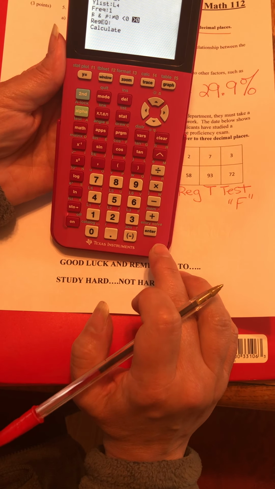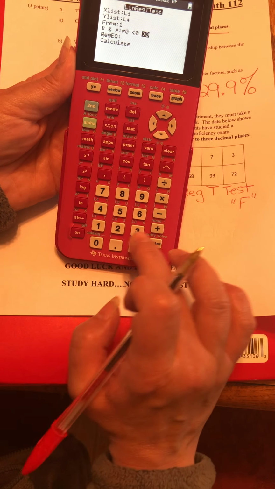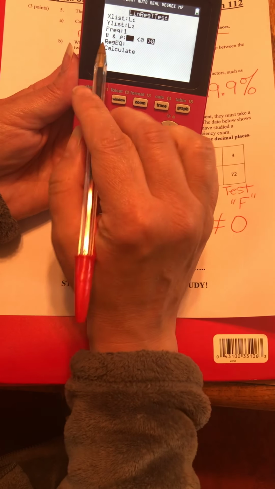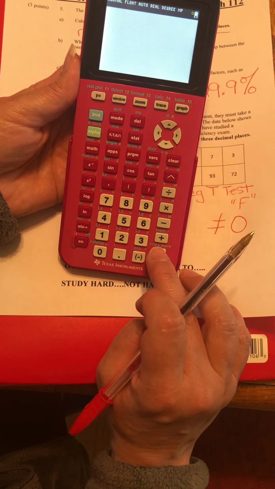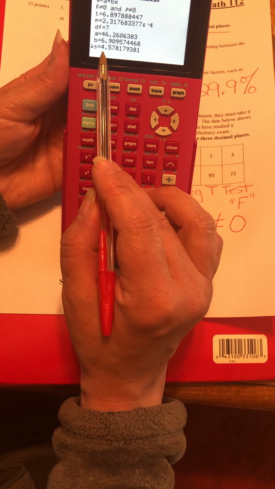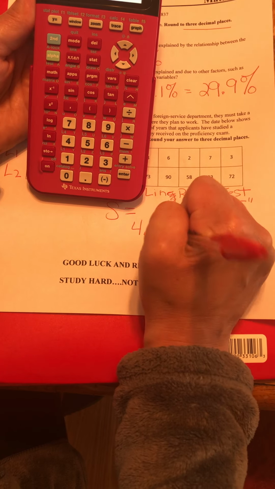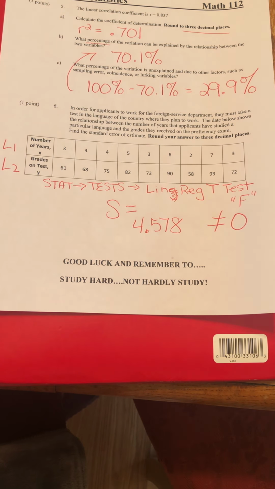So we go there, and we used L1 and we used L2. And we want to choose the one that is not equal to 0, where it says B and P. So hit not equal to 0, go down to calculate, and your S is right there at the bottom of your screen, which is 4.578. And we are done with the review packet.